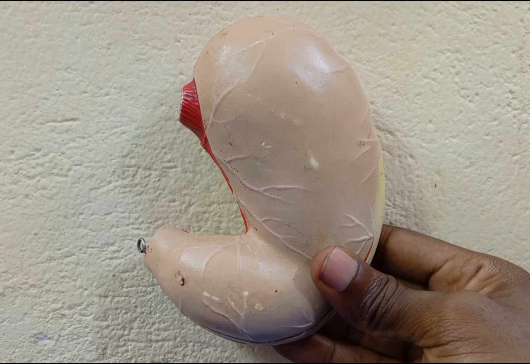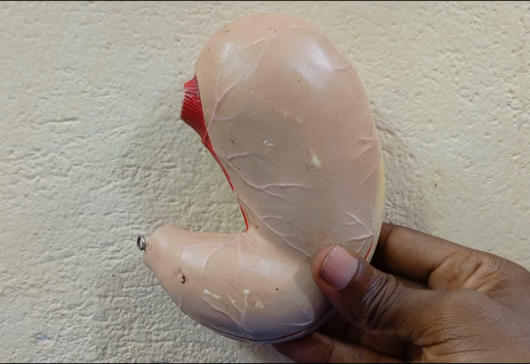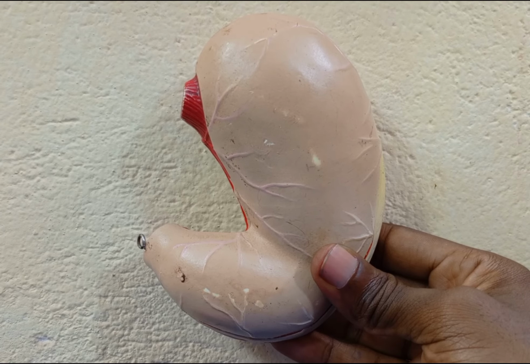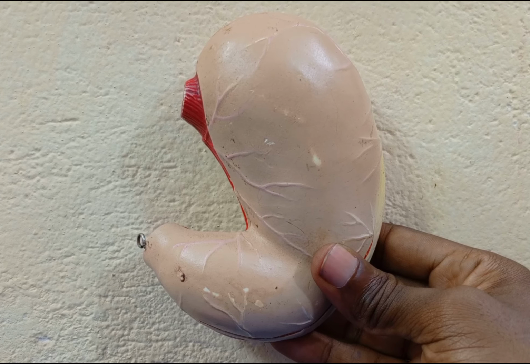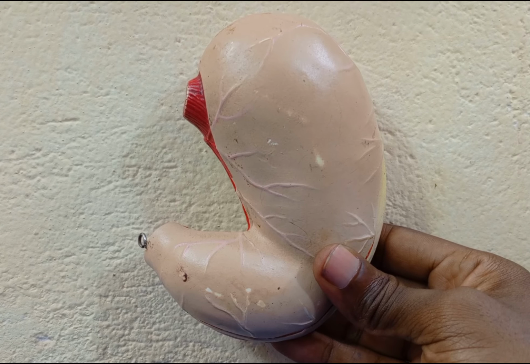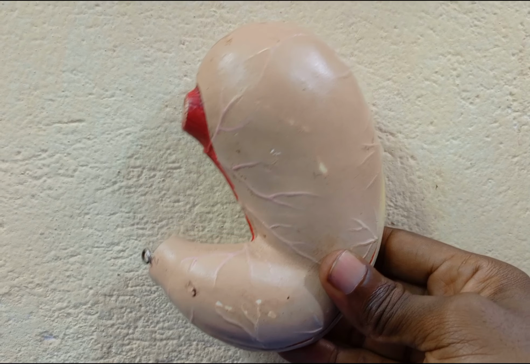So let's go ahead and get started and look at the anatomy of the stomach. The stomach is a muscular organ residing within what we call the epigastric region, and you also have some part that extends into the left hypochondriac region. The stomach is also located between the esophagus on the superior aspect, and the first segment of the small intestine, which we call the duodenum.